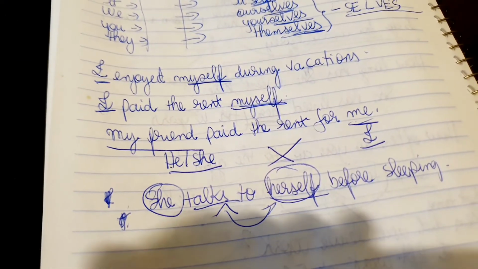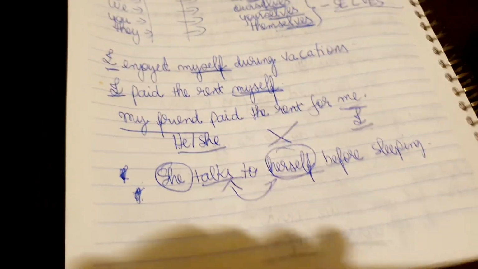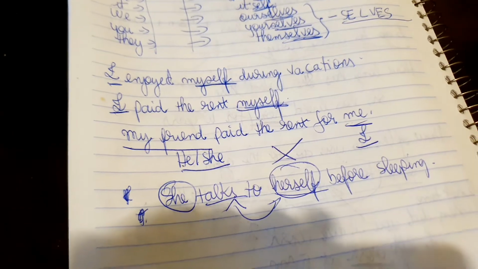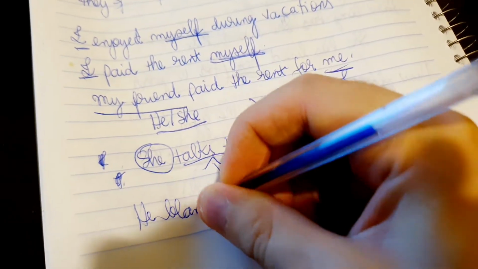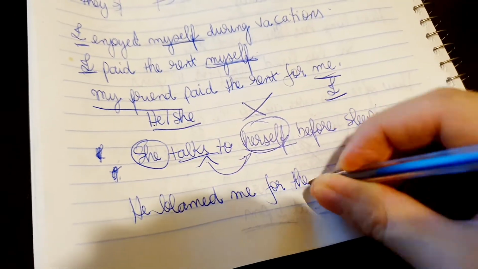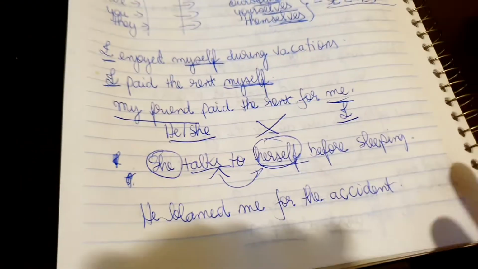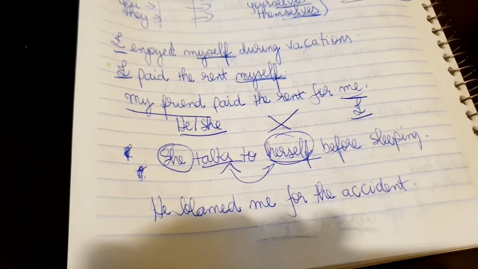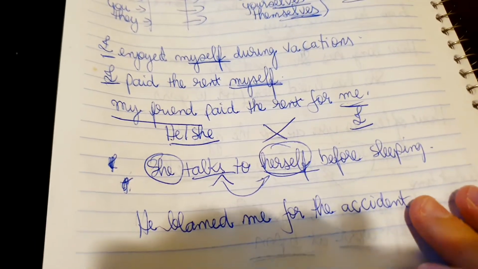So you understand that the situation is very simple. Let's compare when you say, he blamed me for the accident. There was a car accident. I was driving, but it wasn't my fault, right?